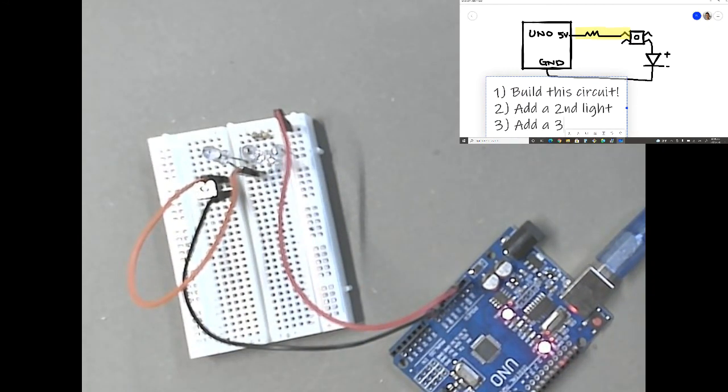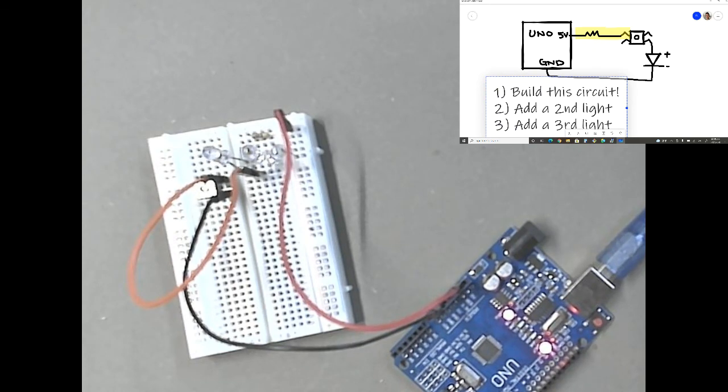add a third light. All right, so just to recap, you're going to build this circuit right here based on the schematic. You're going to then add a second light to it once you've made sure it works. And once you get the 2 lights working, go ahead and add a third light. All right, that is it for now.